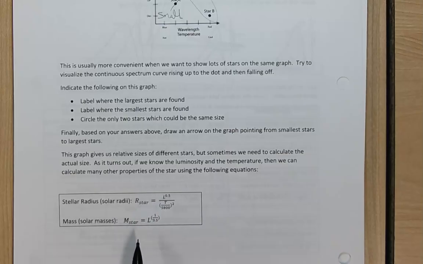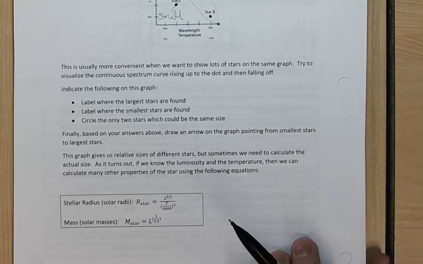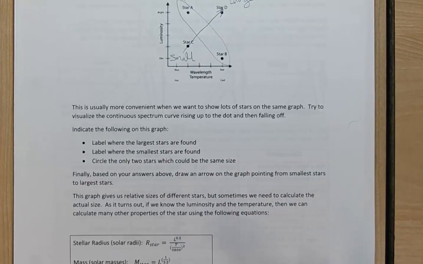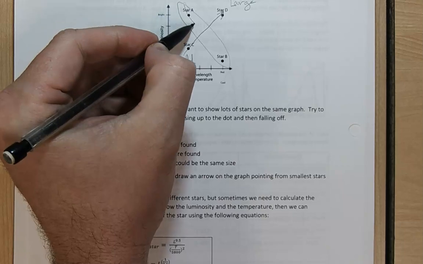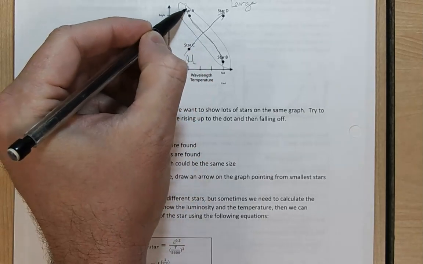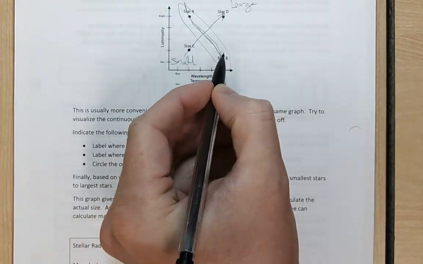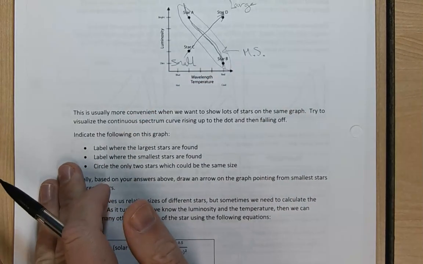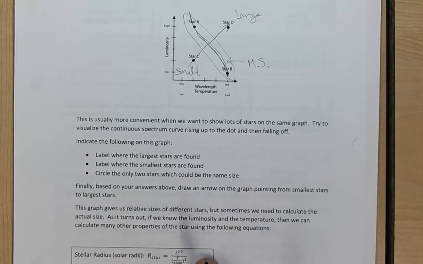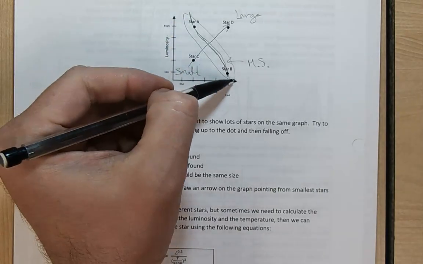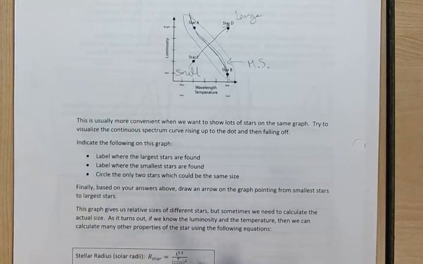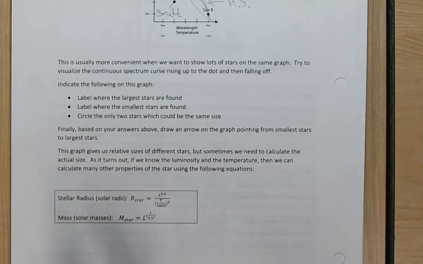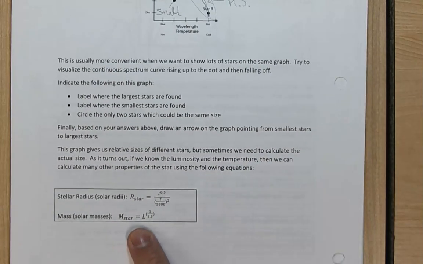Right? And the other thing that you know about HR diagrams is that these stars here, this is the main sequence right here. There's the main sequence right there. And what you know is that if you're looking at main sequence stars, then the luminosity of that star and the temperature are determined by the mass.